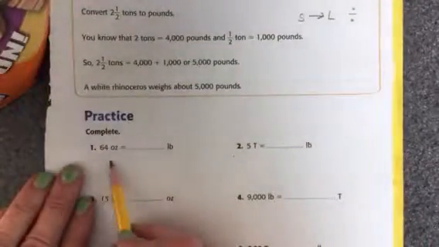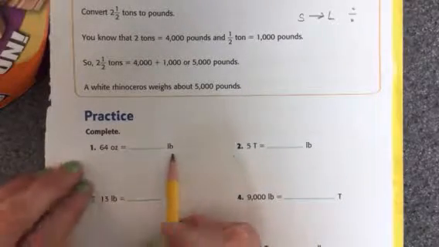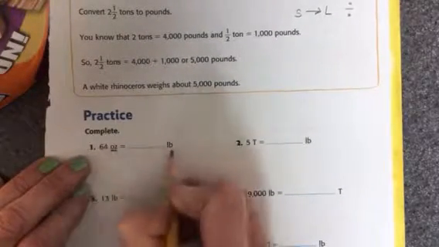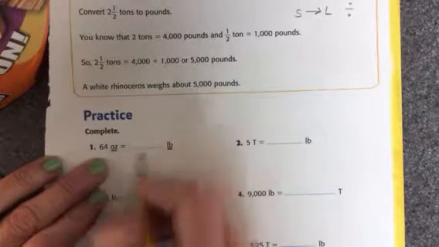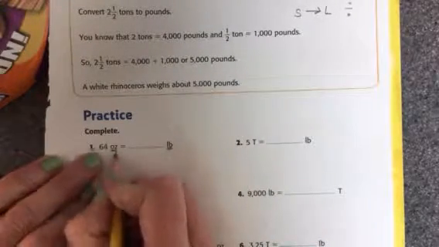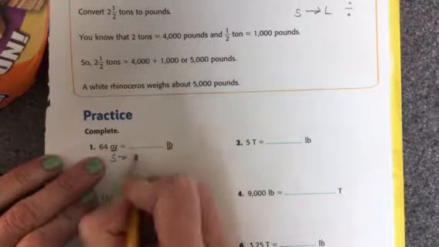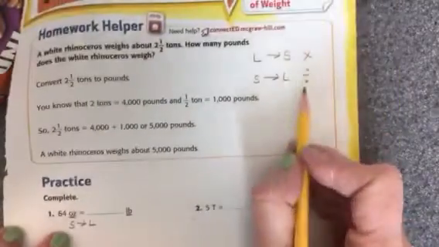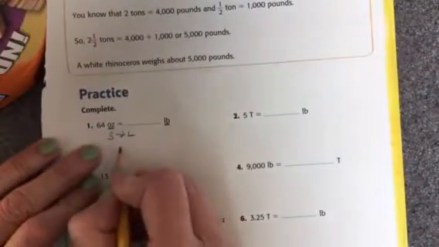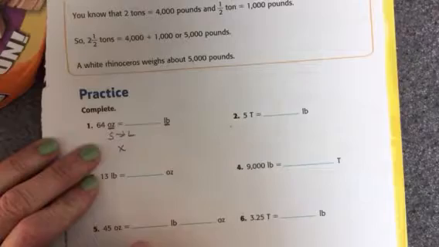So here I have 64 ounces equals how many pounds? Well, I'm going to look at the unit, ounces and pounds. I know that ounces are smaller than pounds, so that means I'm going from a smaller unit to a larger unit. And if I'm going from a smaller unit to a larger unit, I'm going to multiply. So I like to put the multiplication symbol right here.